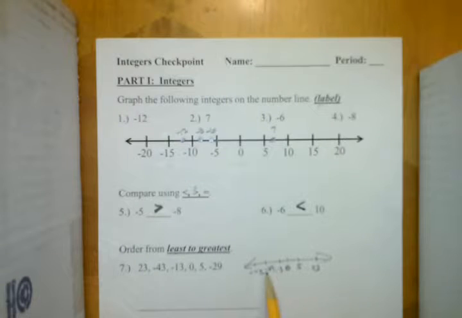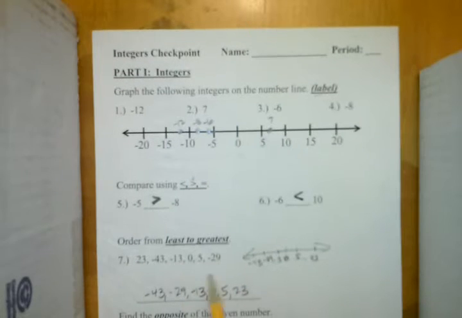Now I have mine in order from least to greatest. So now I'm just going to write them. Negative 43, negative 29, negative 13, 0, 5, and 23. Okay, you can also just go in order. Start with your negative numbers first and place them: negative 43, negative 29, negative 13. Look to see if there's a 0, which would be next. And then you work with your positives to get the 5 and the 23. And 5 is less than 23, so that's the order you go.